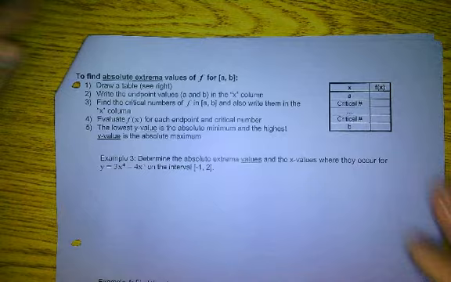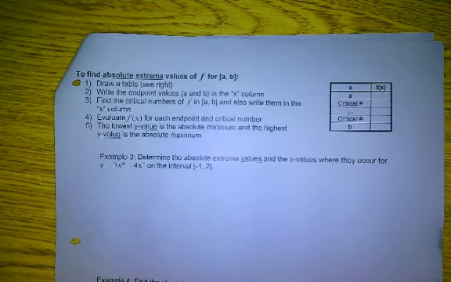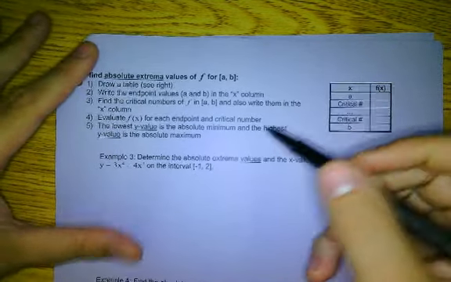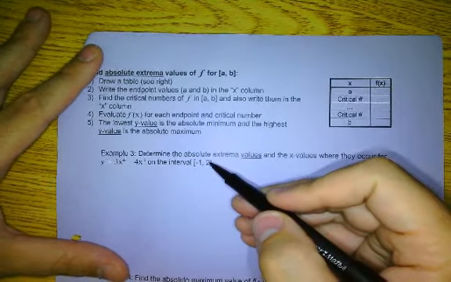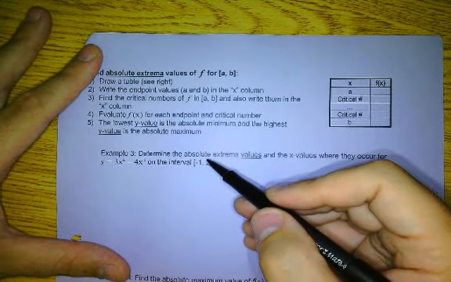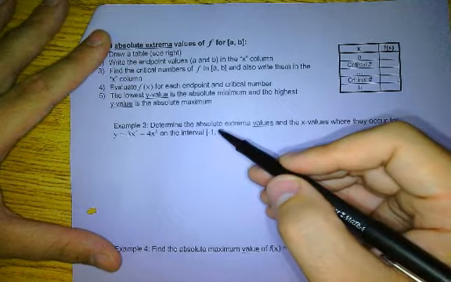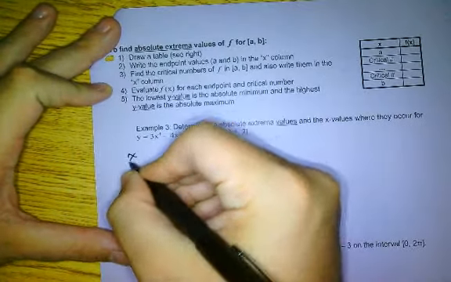So let's talk about just finding absolute extrema. For absolute extrema, what you need to do is find your critical points and your endpoints and test them. Endpoints are always given to you. Okay? So what I always do is I make an X and Y chart.